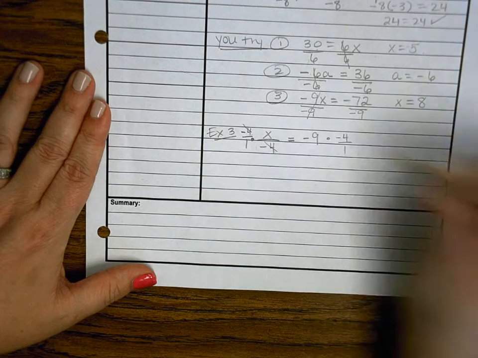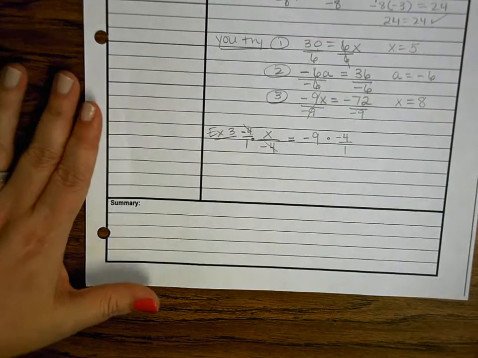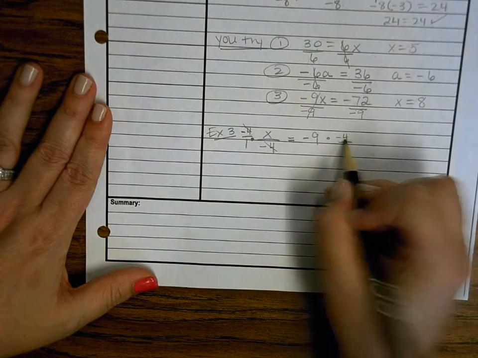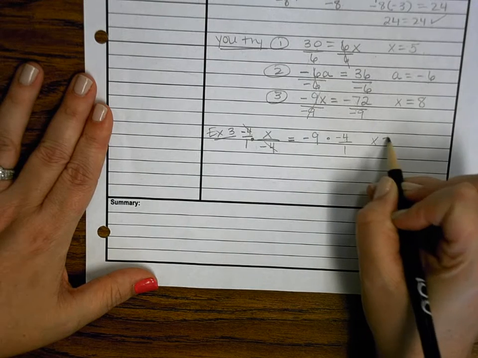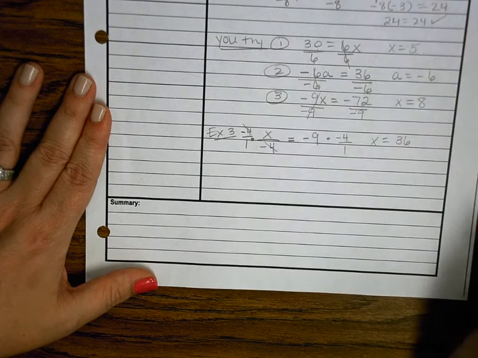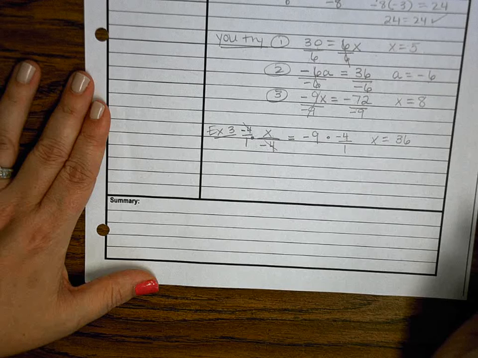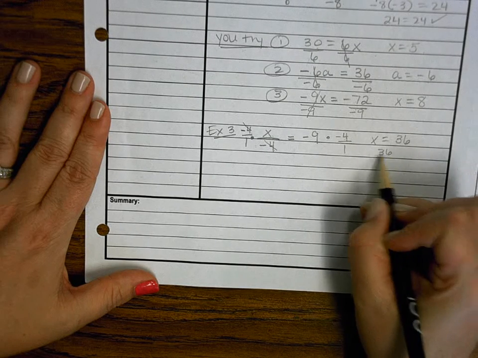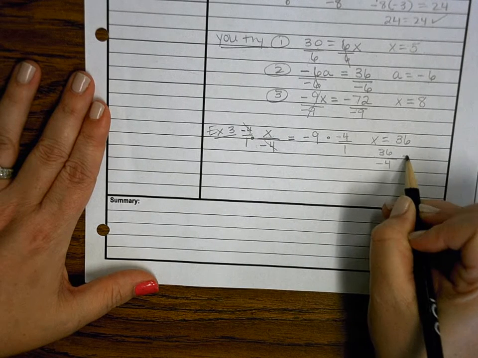You don't really have to put the over 1, but if it helps you, you can do it. So what's negative 9 times negative 4? 36. Good. So x equals 36. Now, it's really important on these ones, you plug it back in and check. So let's do 36 over negative 4, and that should equal negative 9, right?